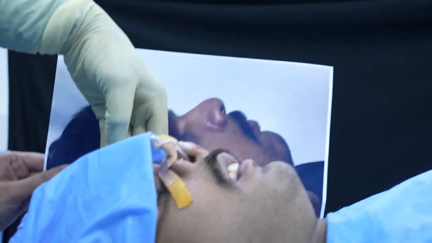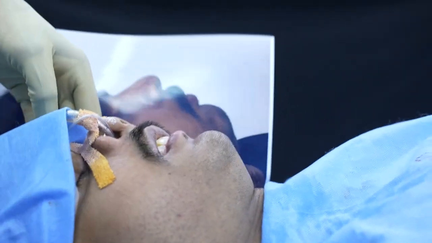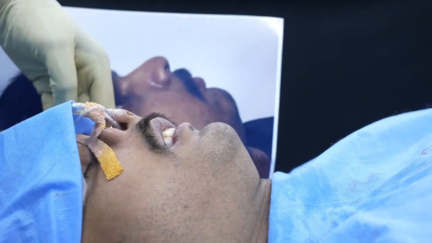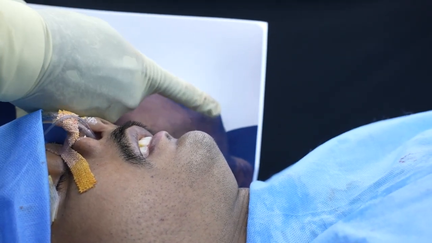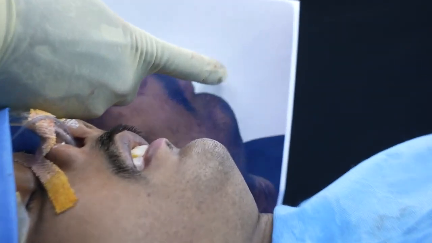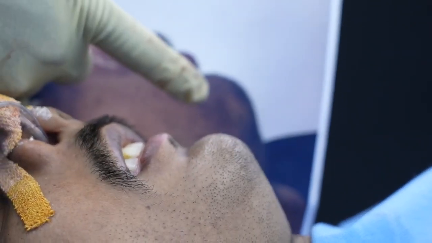So you can see the side view. This chin was hardly there. So this has come forward by 14 millimeters in this direction. And I said we've taken it down by 7 millimeters.